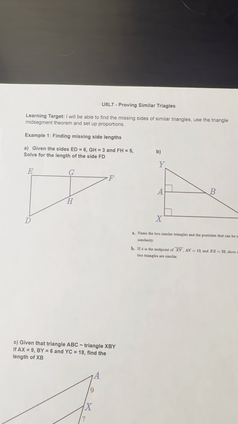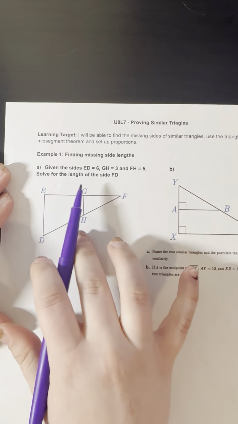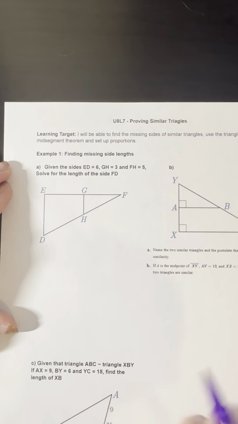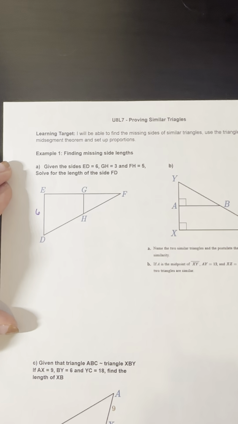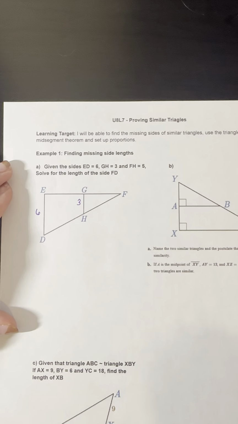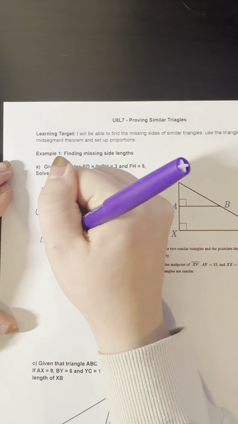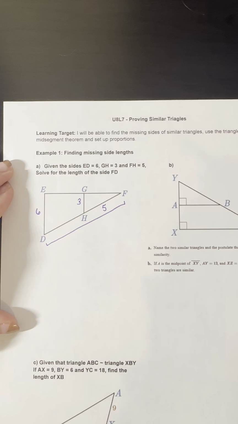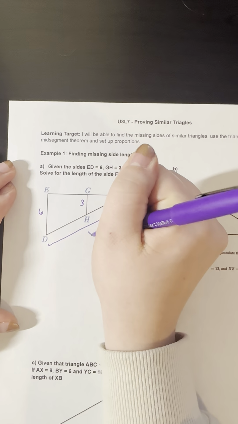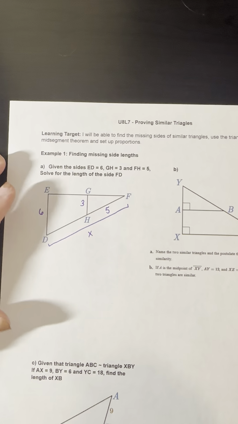So for example 1, we are given the sides. ED is 6, so let's start labeling right away. ED is 6 over here. GH is 3, FH is 5, and FD, this whole side over here, we don't know what that is. We've got to solve for that. So that's our X.